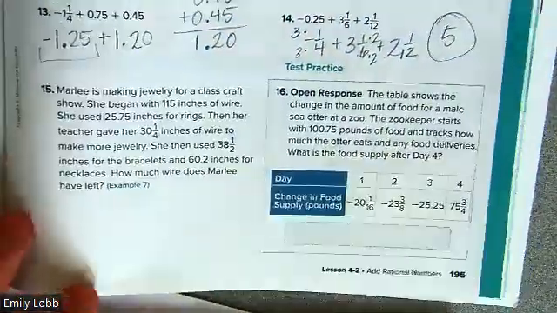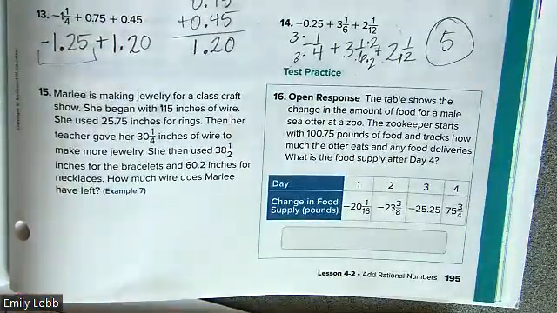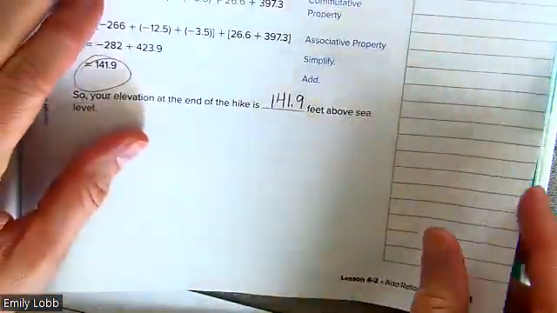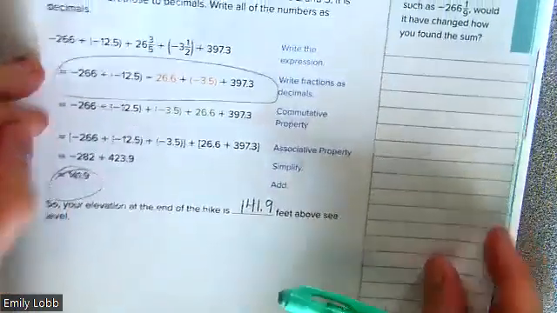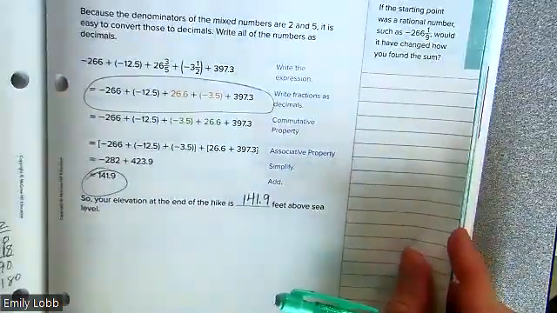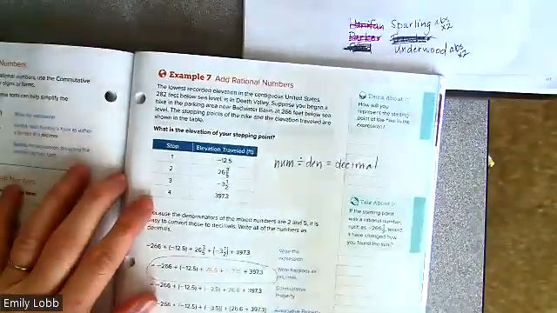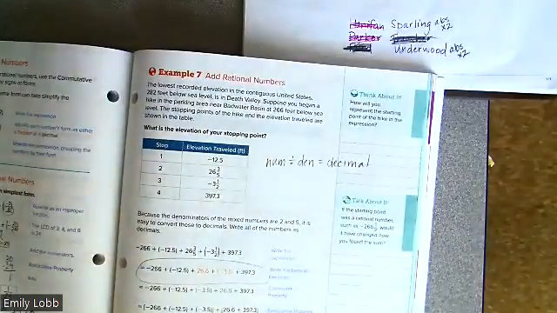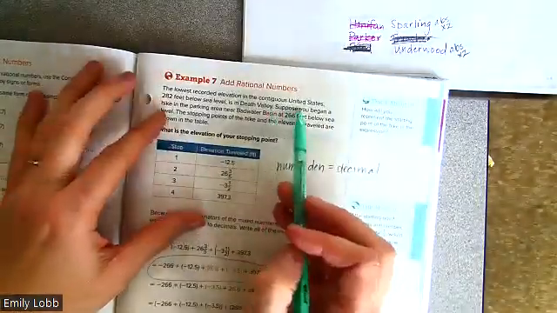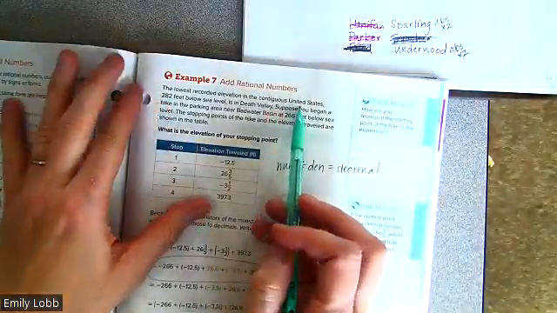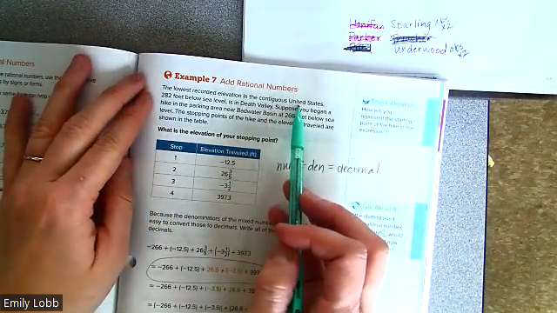All right. Let's check back here. We did example 7, but it was quite some time ago. So let's review it before we do this last problem. The lowest recorded elevation in the contiguous United States, that means the states that are connected to each other.